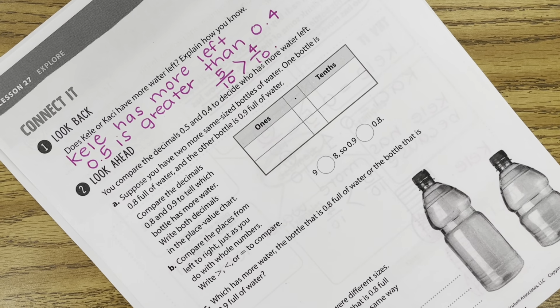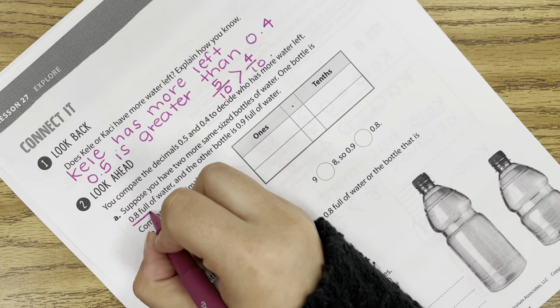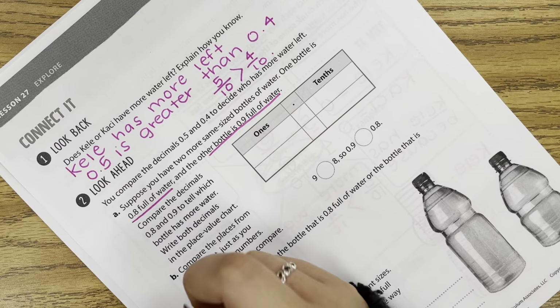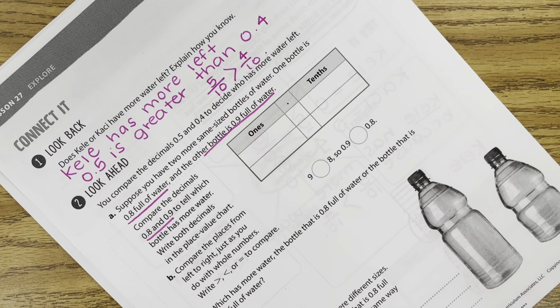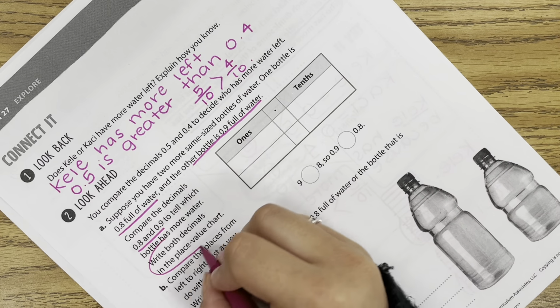Now looking ahead, you can compare decimals to decide who has more water left. So suppose you have two of the same size water bottle. One is 0 and 8/10 full, and the other is 0 and 9/10 full. Compare the decimals 0.8 and 0.9 to tell which bottle has more water. Write both decimals in the chart.